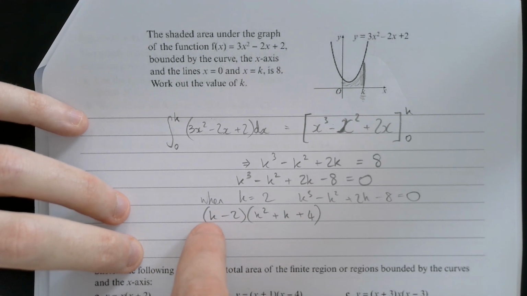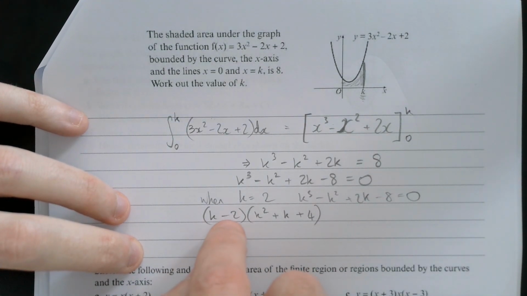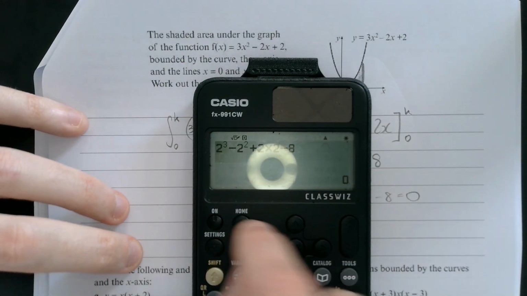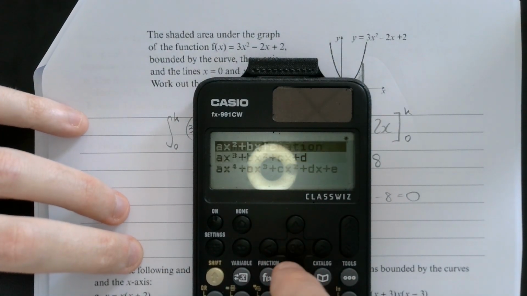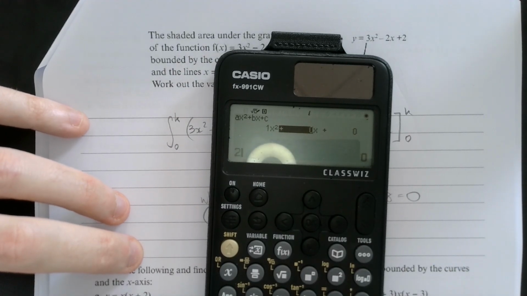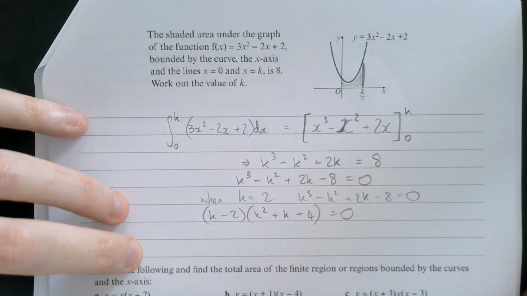And then what have I got? 2k, so that should be minus 2 times that, and 4 times that, which would be +2. Good. And then that doesn't factorise, so that's got imaginary roots.